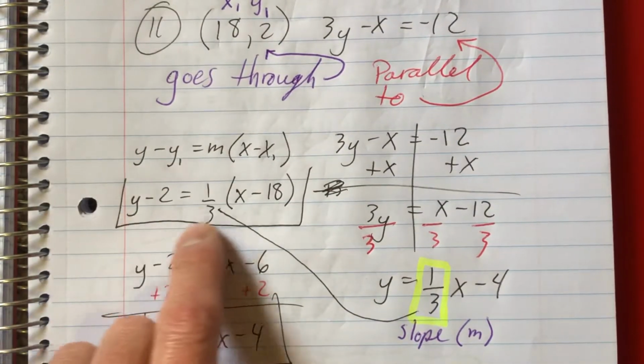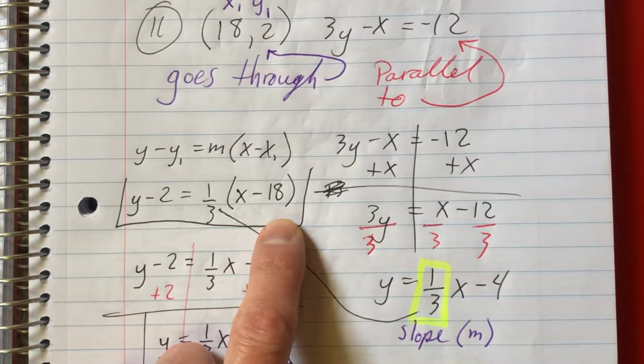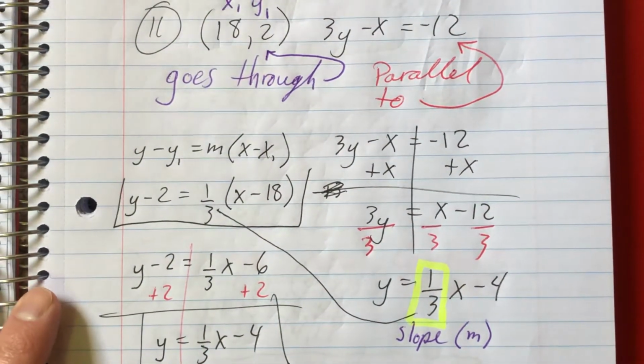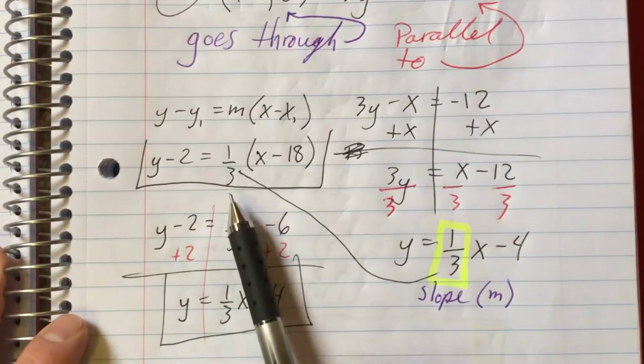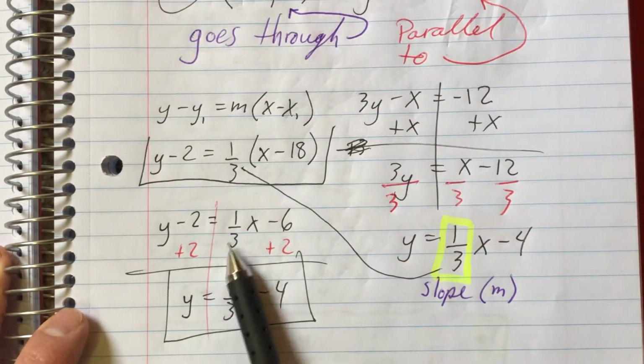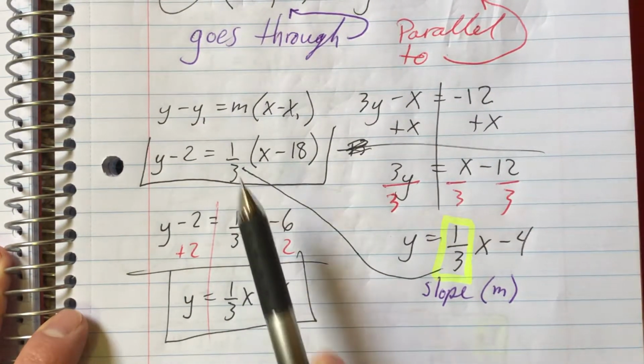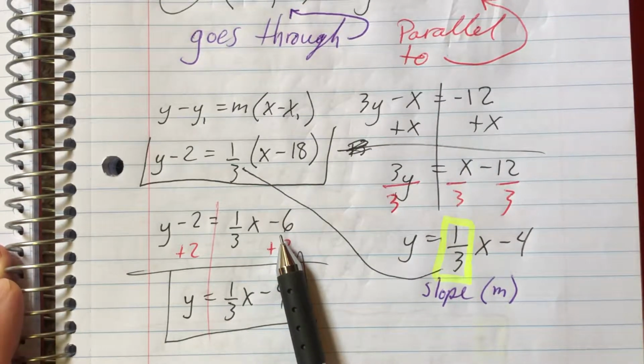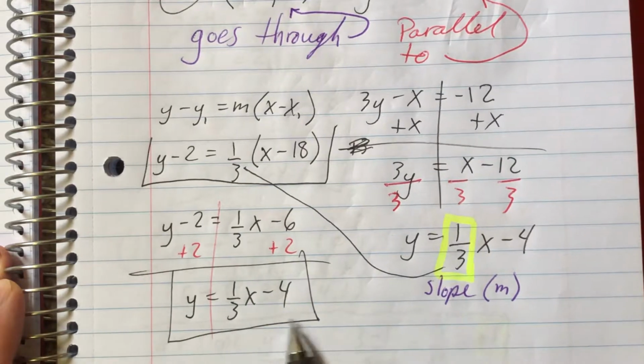So then after I have this in point slope form, my answer many times is asked for in slope intercept form. So I distribute the 1/3, and I get 1/3 times x is 1/3 x, 1/3 times negative 18 is negative 6. And then I add 2 to both sides, and I get my answer.